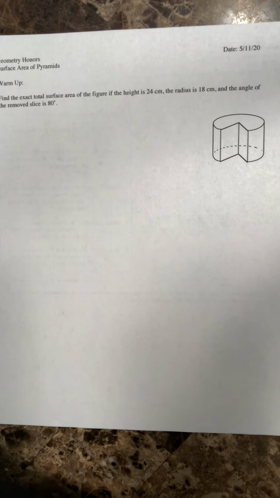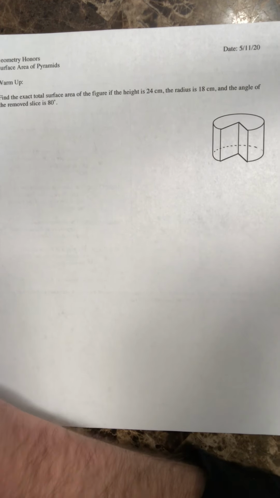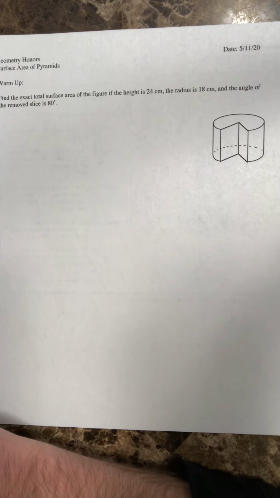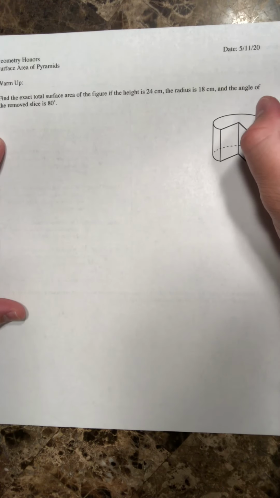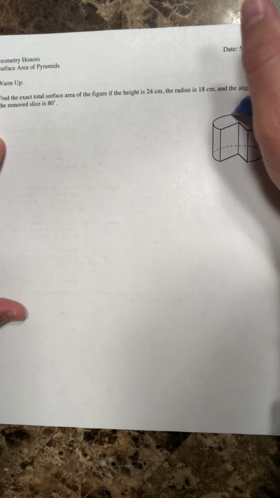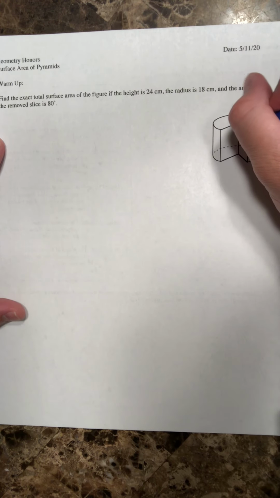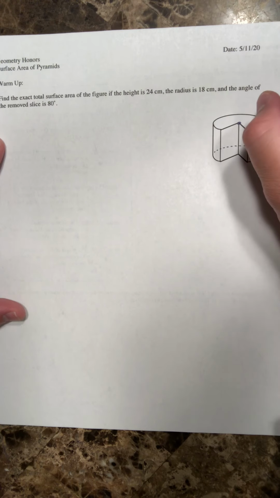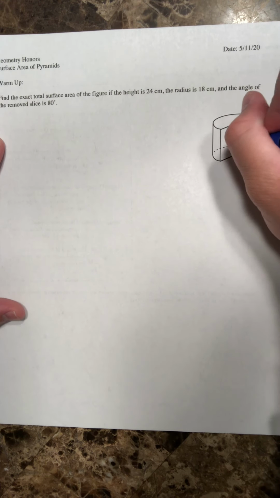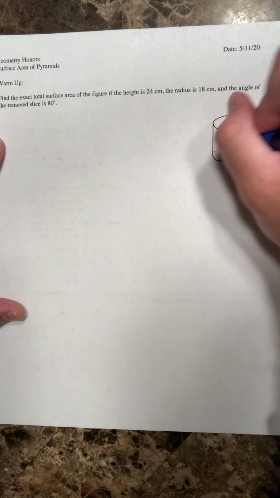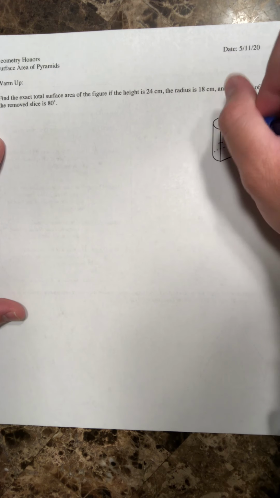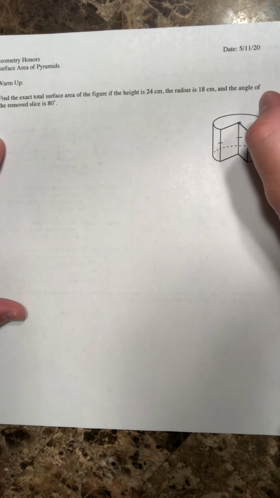All right, so we're to determine the exact total surface area of this figure. The height is 24 centimeters. So it's like a cylinder with a piece cut out to the center. Okay, and the height is 24 centimeters. So that's the height that connects the two congruent and parallel bases. So that's 24.